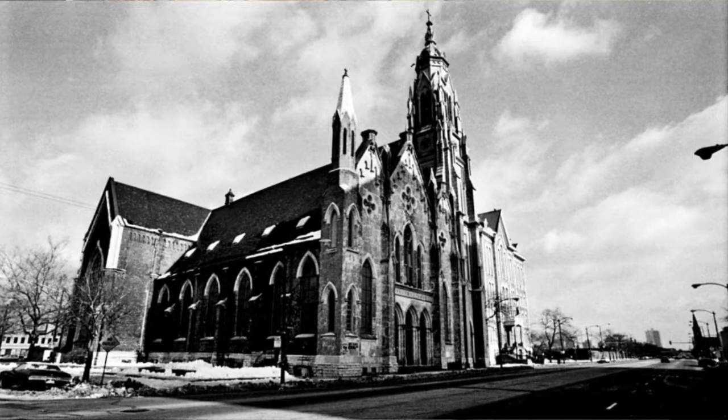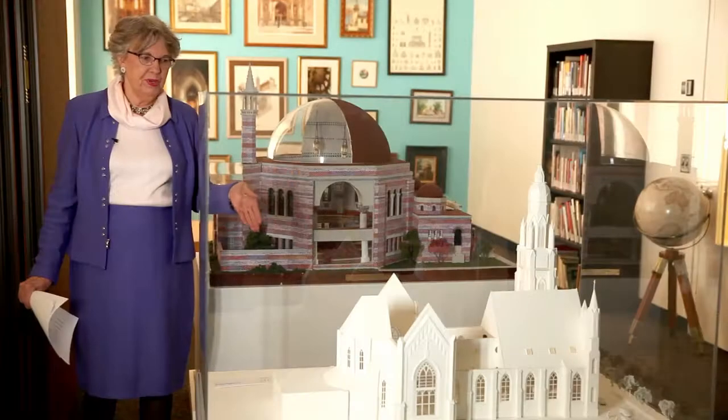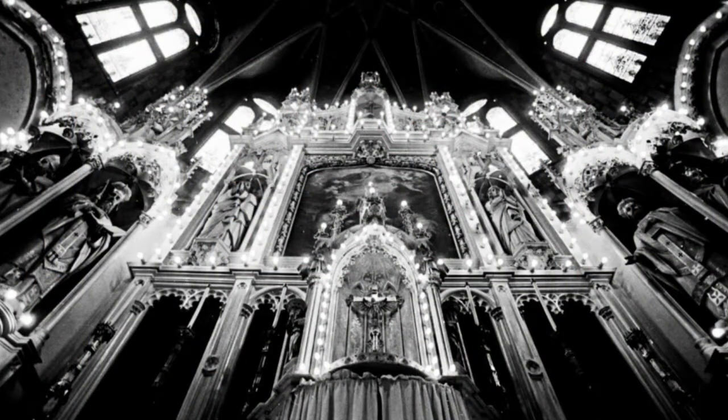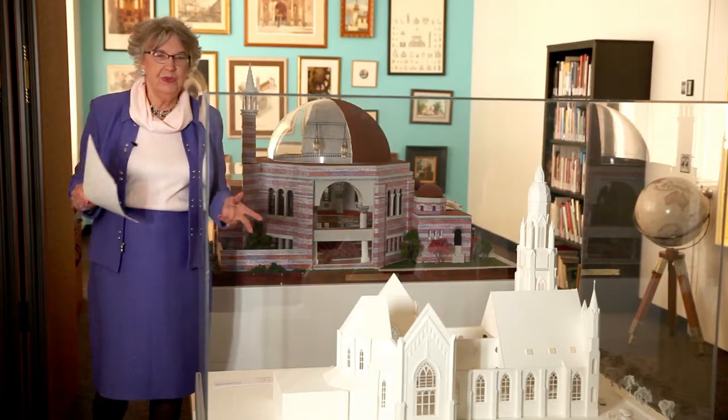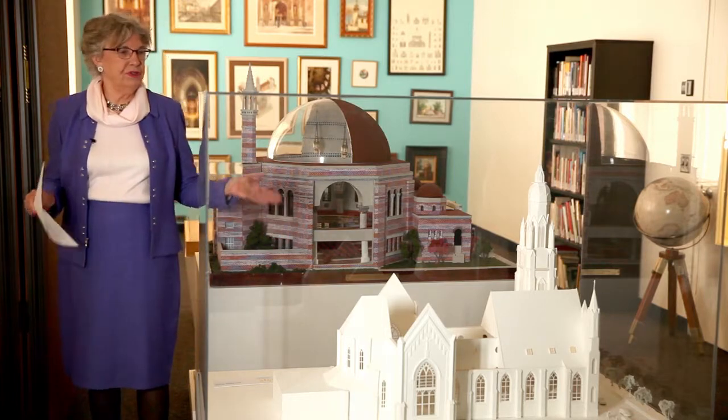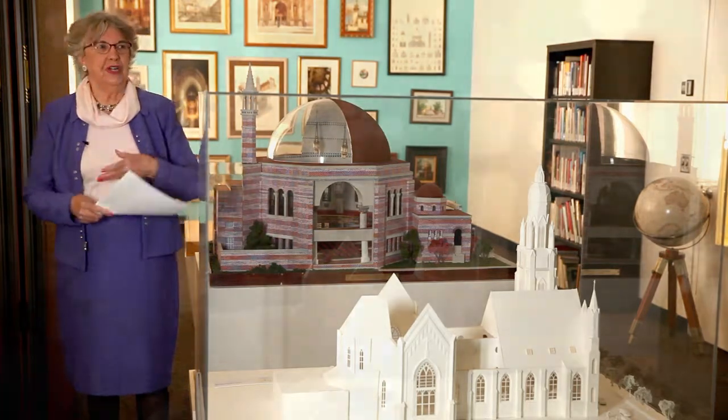The building started to deteriorate. It was to be put on the block for destruction and build a smaller one because there was not a very large congregation at that time. Some parishioners really didn't like that idea, so they started a fund to raise money to repair it. Because at one time there were 25,000 members of this church and they came from all over Chicago.